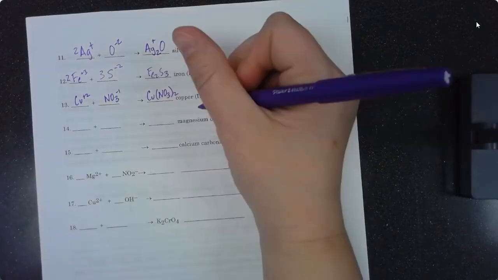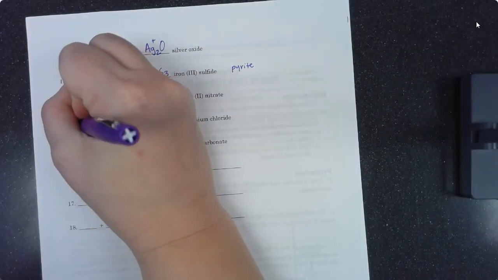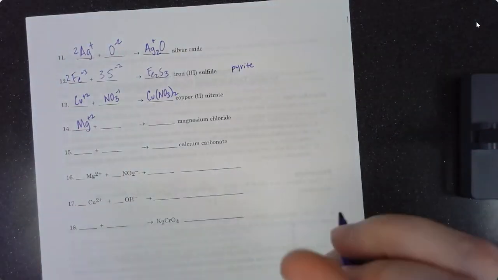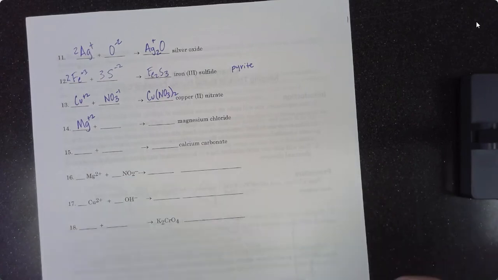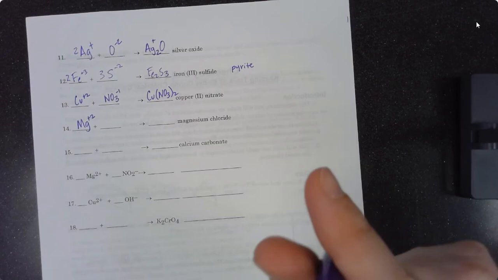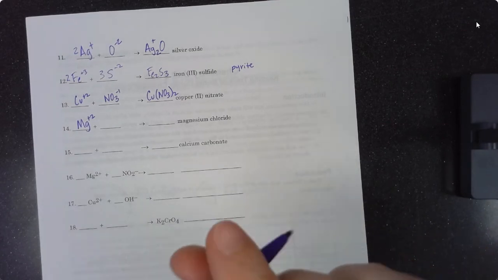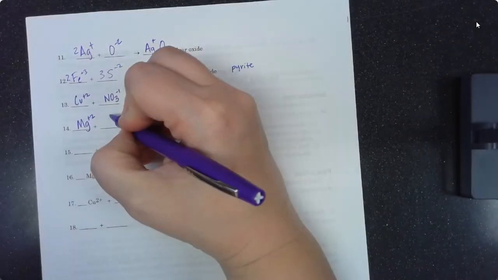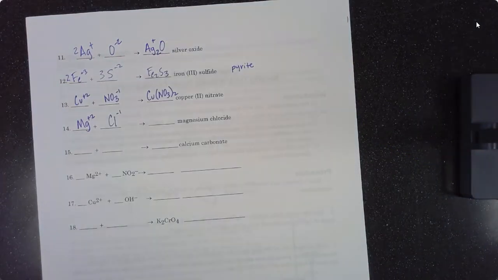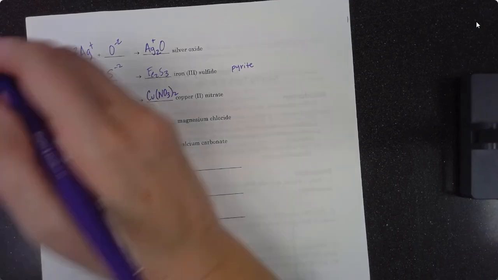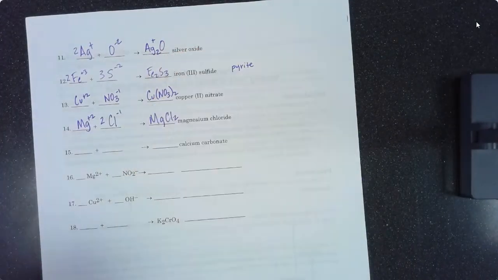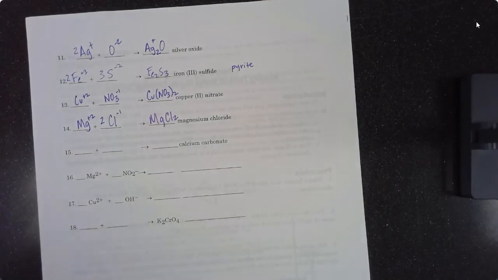All right, magnesium chloride. What's the charge of a magnesium ion? It is +2. Same as what? Something that's in the same column. I don't know. Aluminium? No, I was thinking calcium. Oh. Chloride has what charge? -1. How many chlorines do we need for every magnesium? 2. Magnesium chloride.